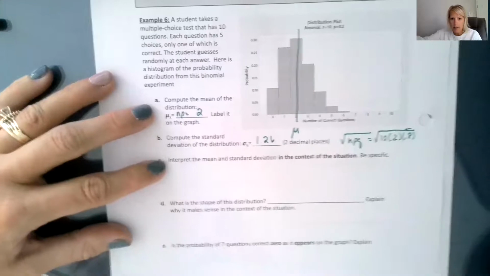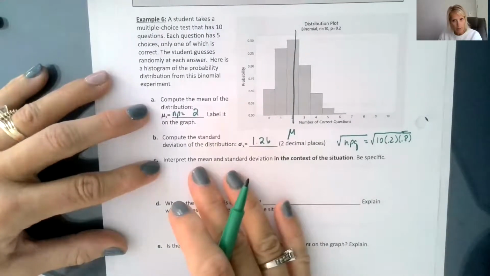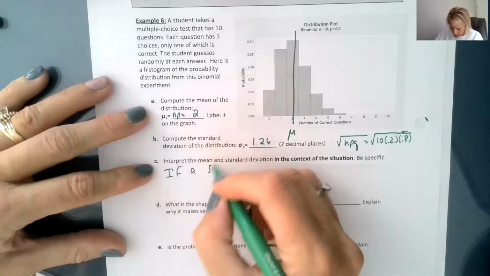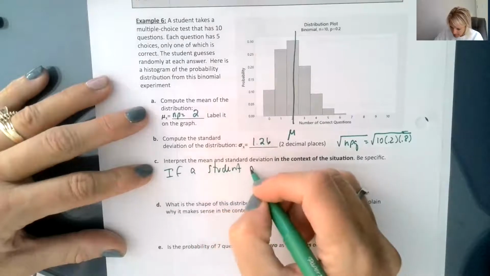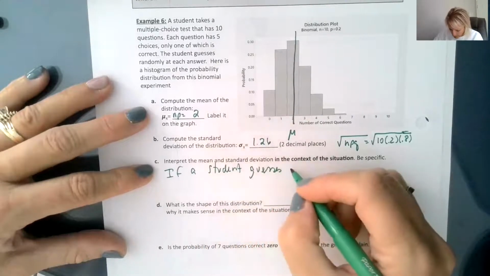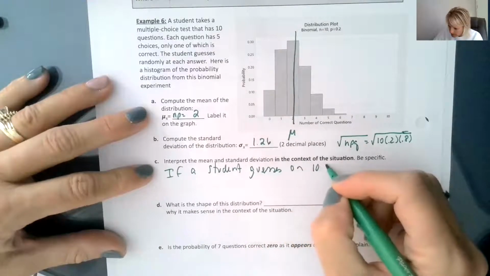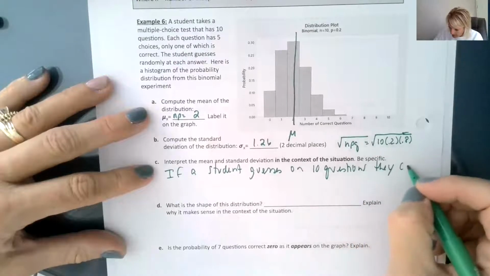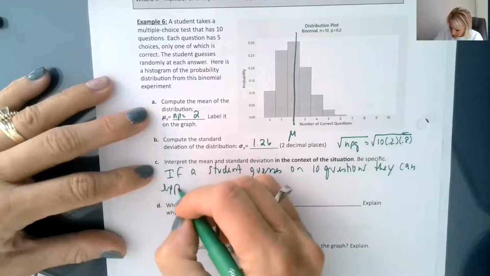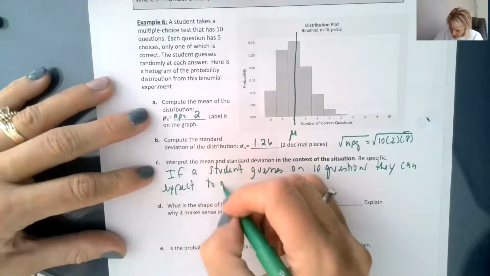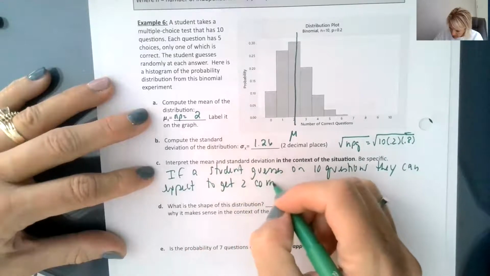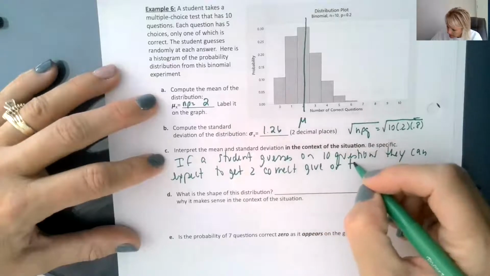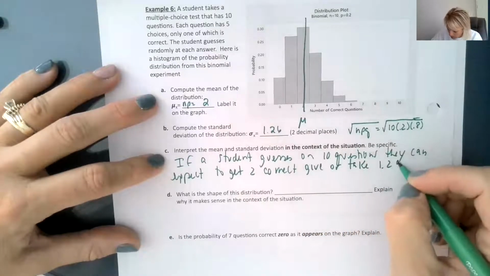And then it says interpret in the context of the situation. So we go back to our format that we learned way back in chapter 3. So if a student guesses on 10 questions, they can expect to get 2 correct, give or take 1.2 questions.